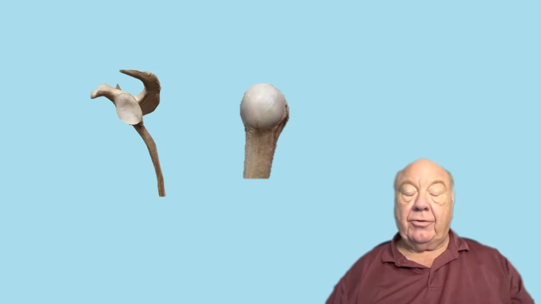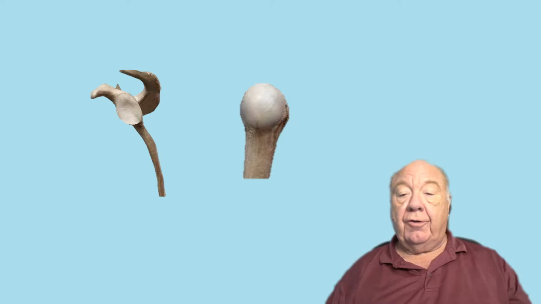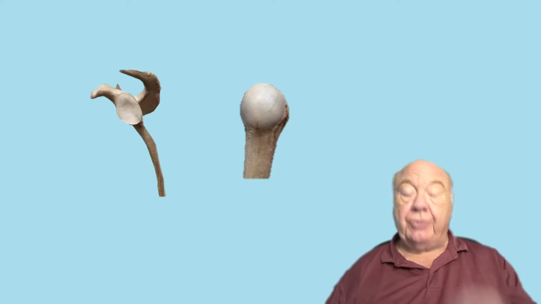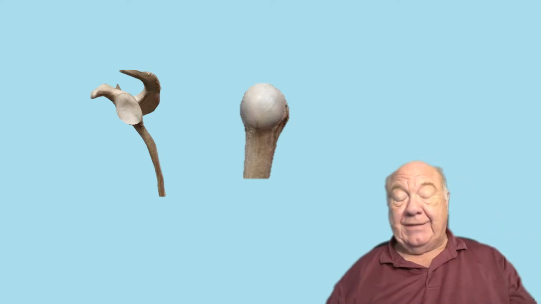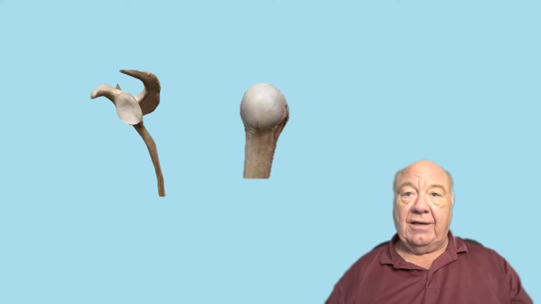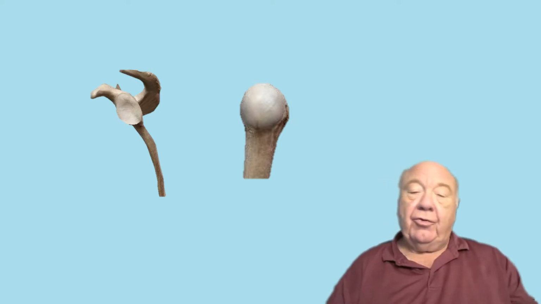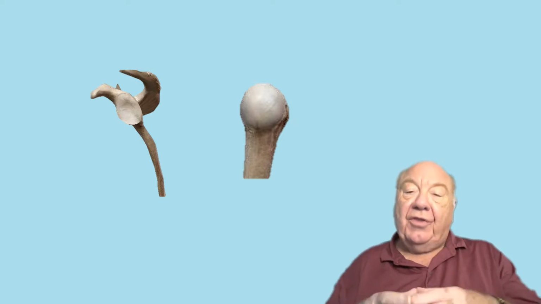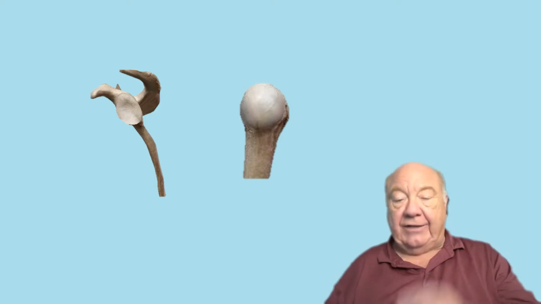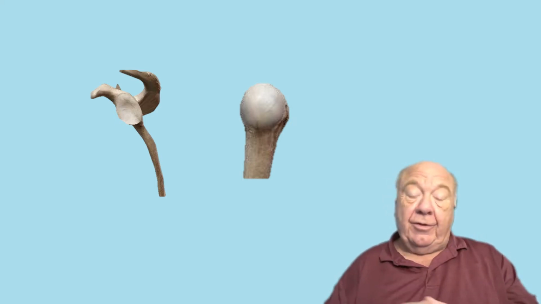So as promised or threatened, depending on your perspective, we're going to have a quick review of stability of the glenohumeral joint. First off, there's a law that basically says that the closer in size the 2 articular surfaces are, the less movement exists at that joint. A good example of this is the sacroiliac joint.